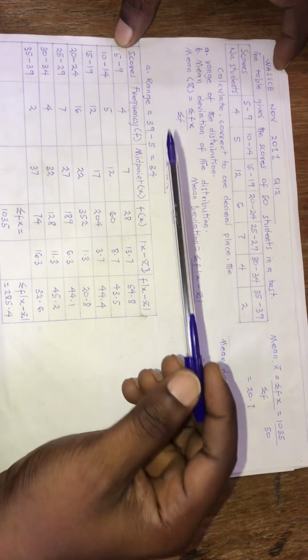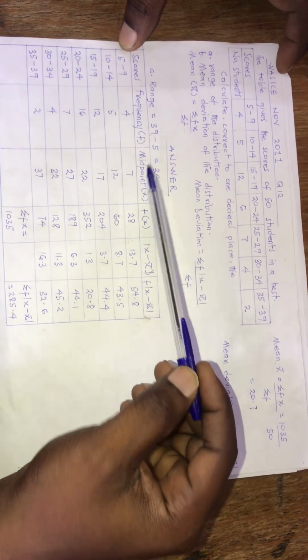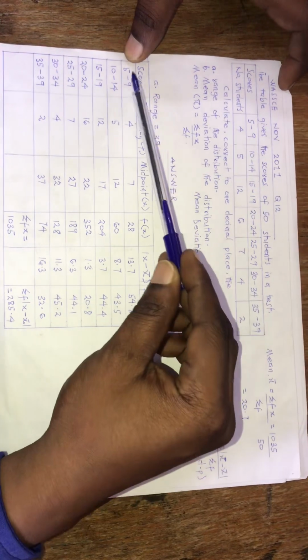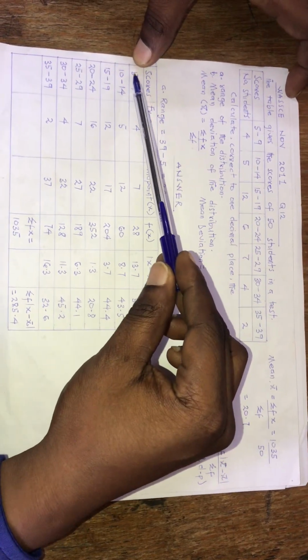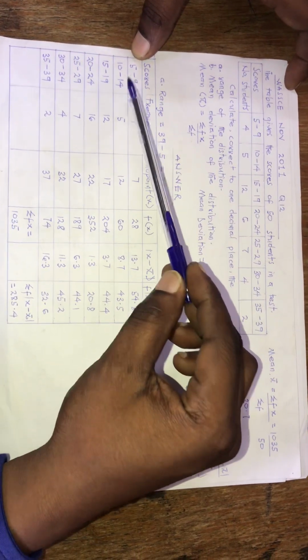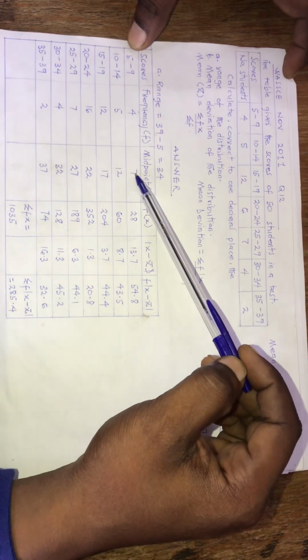First of all, we need to get our midpoint. How do we get a midpoint? We go to our class interval, add the 5 to the 9, then divide by 2, and that gives us 7.